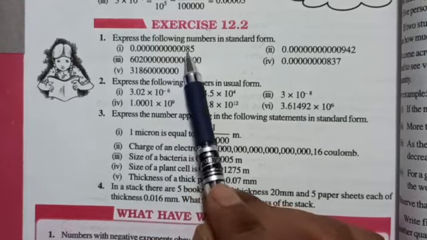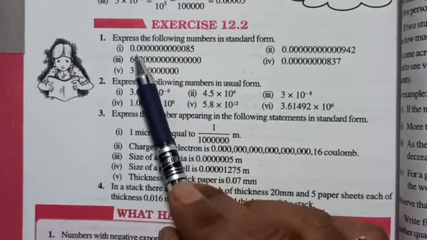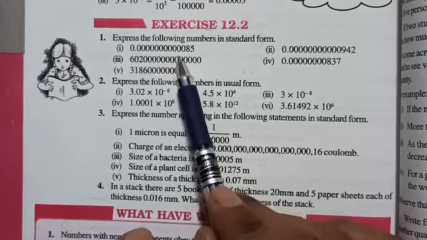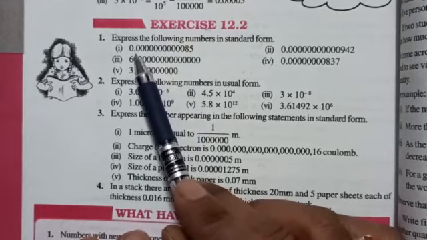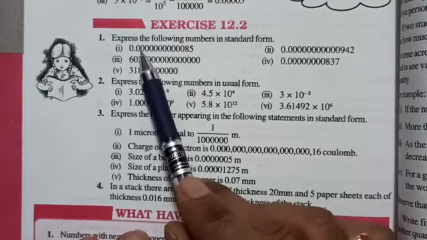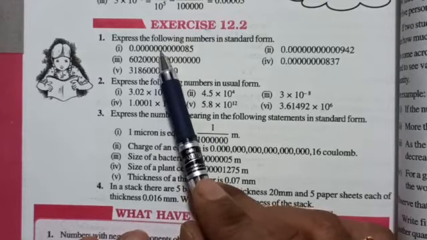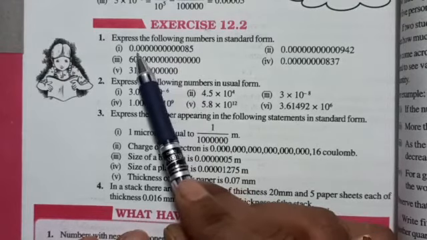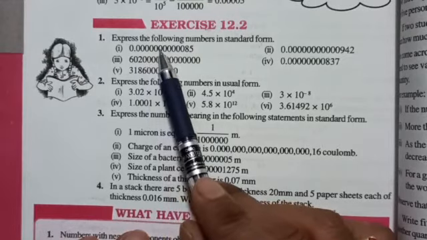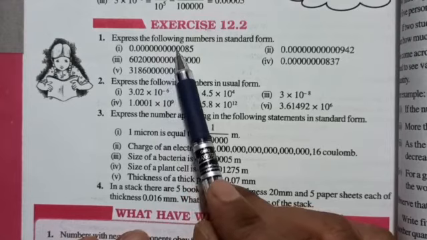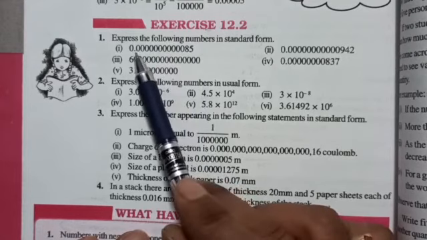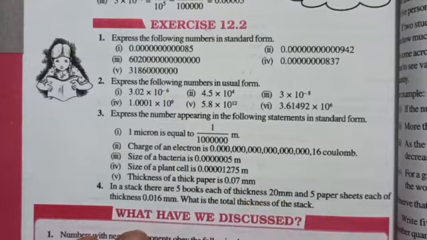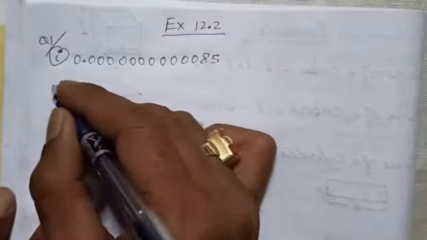0.0000000000085. Let's count the number of zeros after decimal point. 1 2 3 4 5 6 7 8 9 10 11. Here the number of zeros after decimal point is 10. 1 2 3 4 5 6 7 8 9 10, no, 11. Here after decimal point the number of zeros are 11. So now this is the question. Now solution.